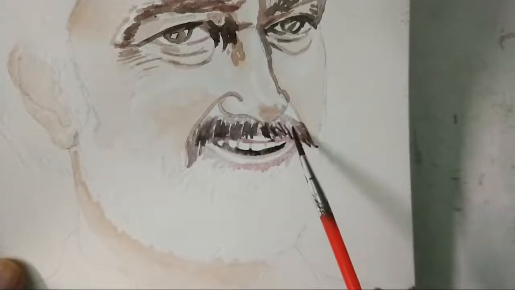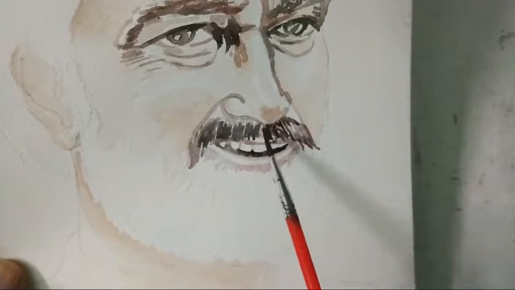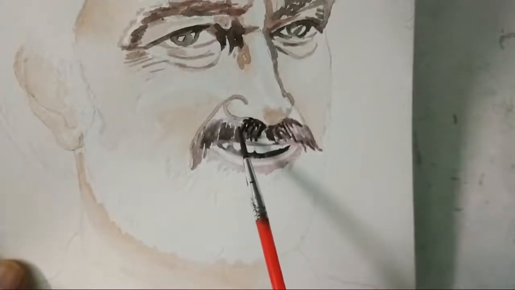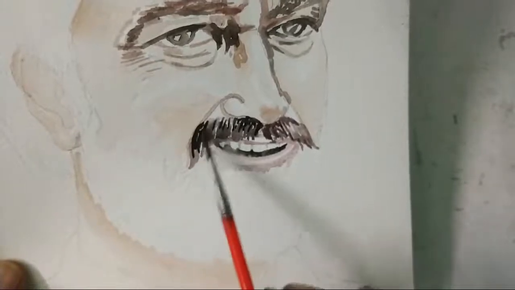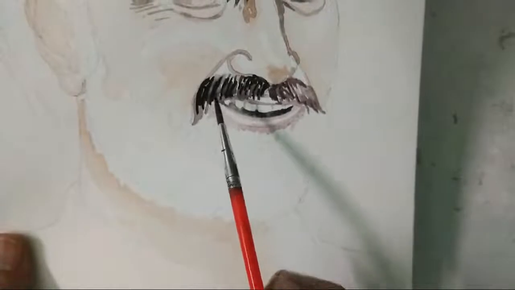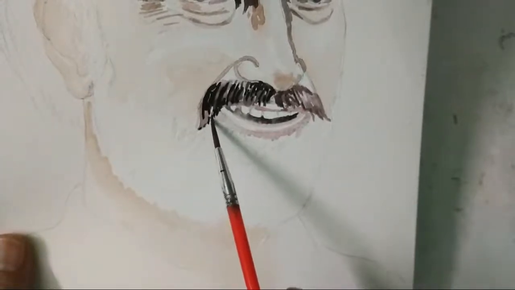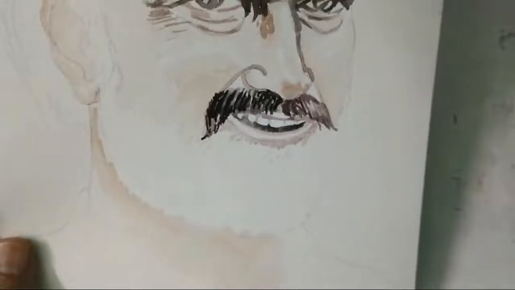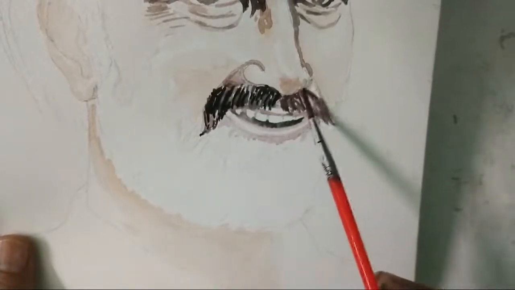And the mustache is blackish, but it has some light shade, so I am using black mixed with a little bit of brown. Now this side will have darkness. There is an area which I left. This area I have to paint with the skin tone. So let's do it.